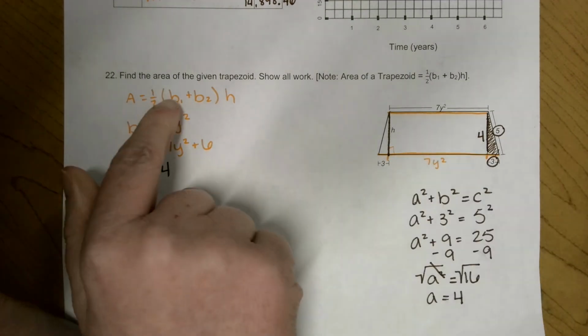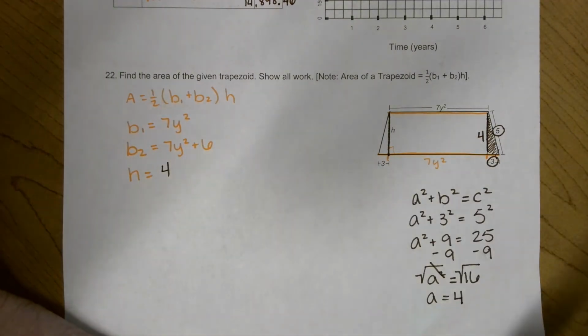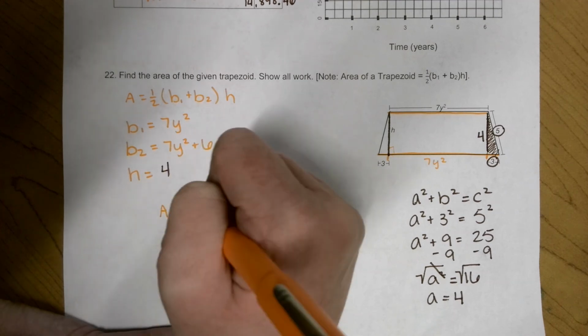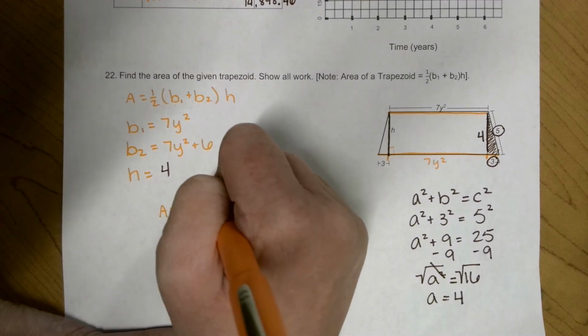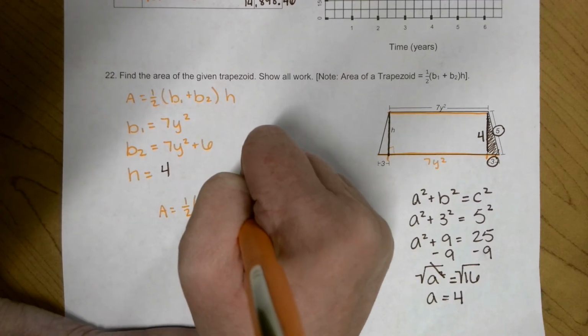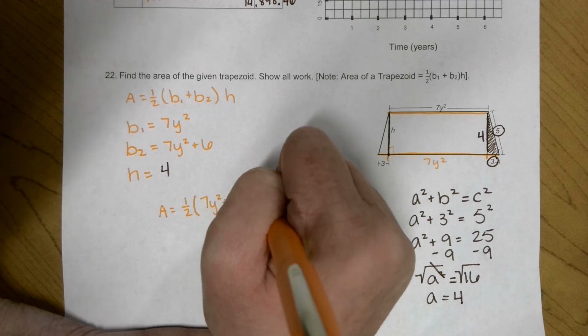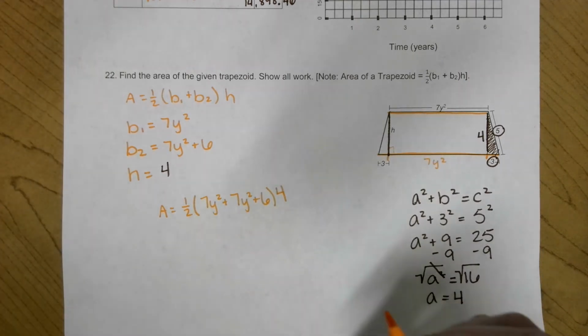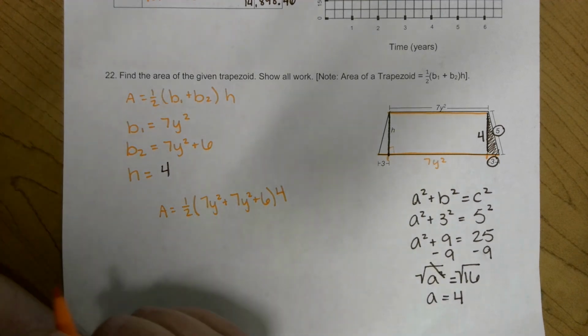Okay, I have all 3 of my variables. I can find my area now. So area is equal to half of base 1, which is 7y squared, plus base 2, which is 7y squared plus 6, times my height, which is 4. Okay, there are a couple of different things I can do.